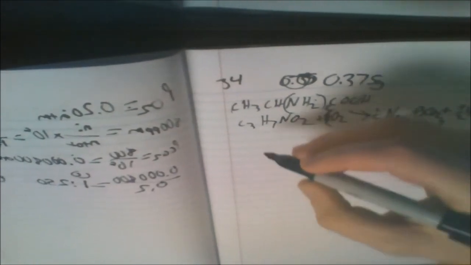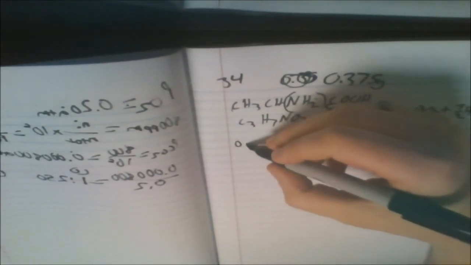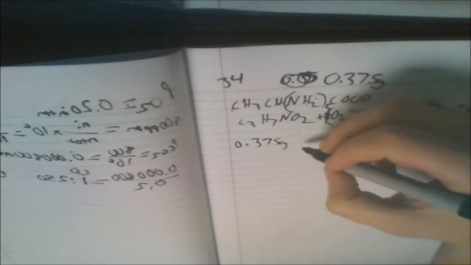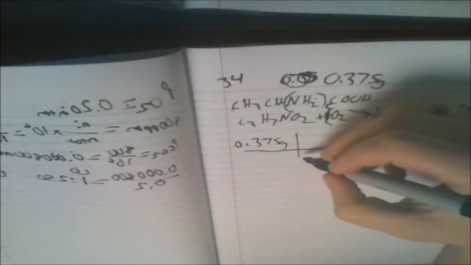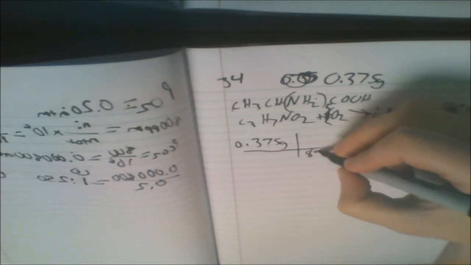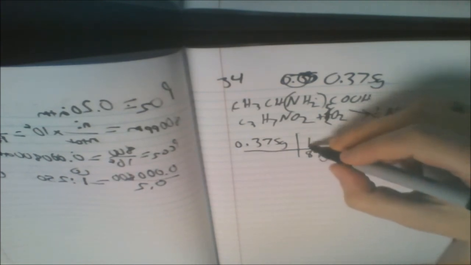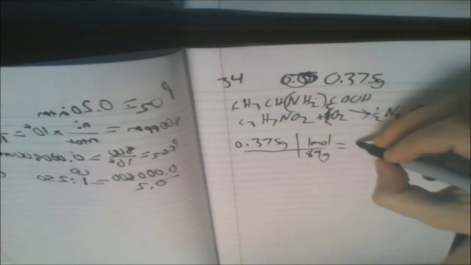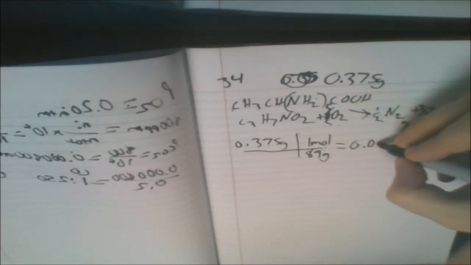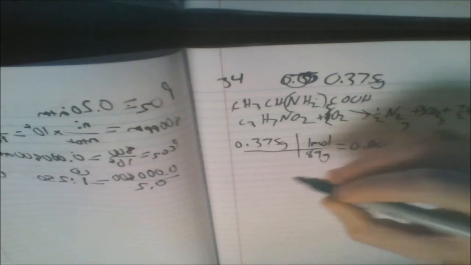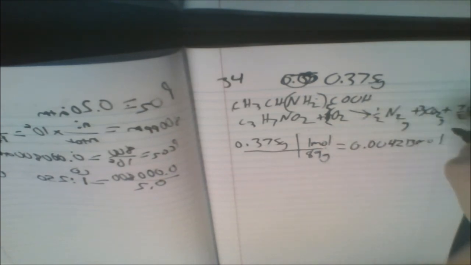Okay, so 0.375 grams. Alanine has a molar mass of about 89 grams per 1 mole. So moles of 0.004213 moles. So we could actually combine these together.